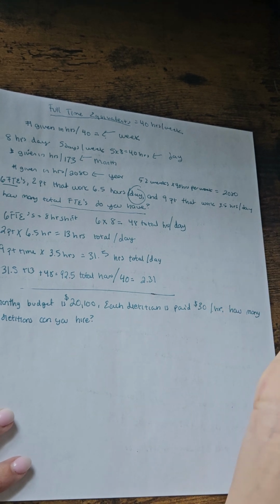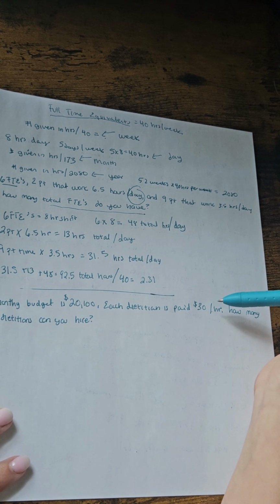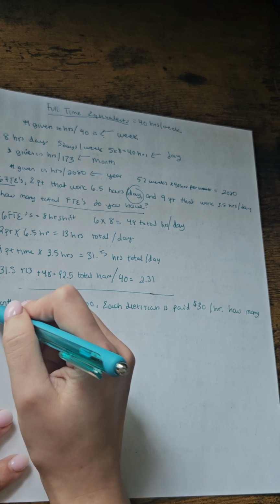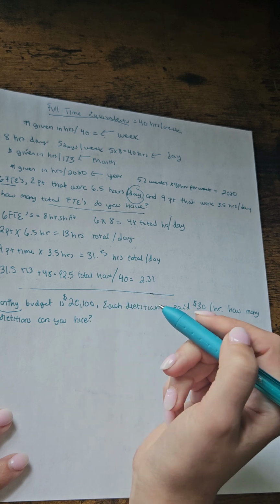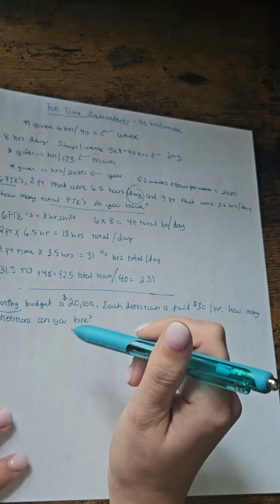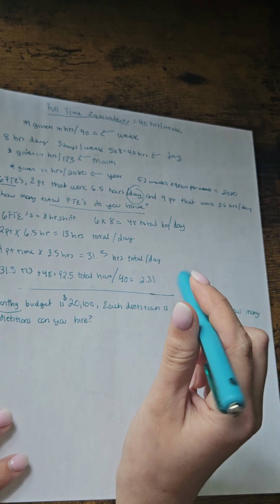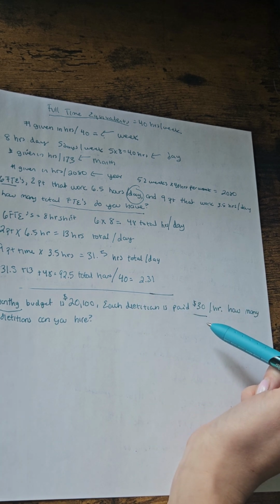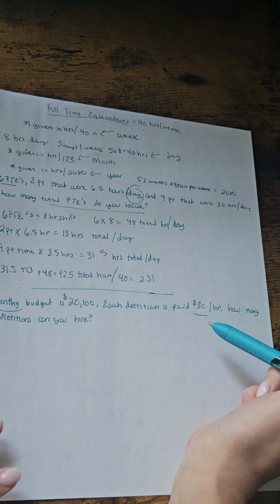Okay, we go to the first sentence. We don't see the answer to what we should find. We go to the last sentence, and it says how many dietitians should we hire? So we know that there's 173 hours in a month, and it says monthly budget. So we know that they're going to look for a monthly budget. We also know each dietitian is going to be paid $30 an hour. We don't know how many hours, though, all the dietitians will work. So how are we going to find it?